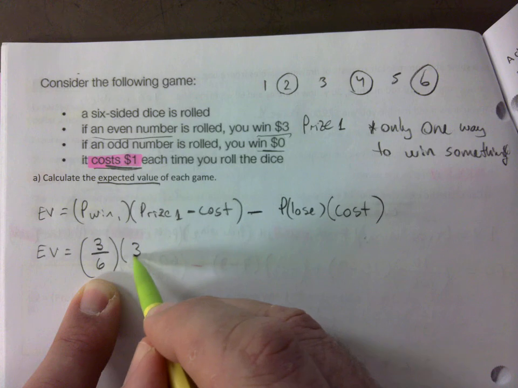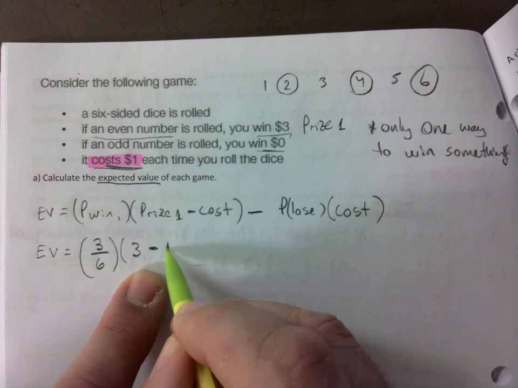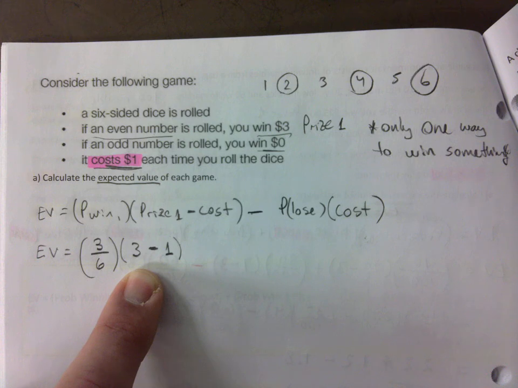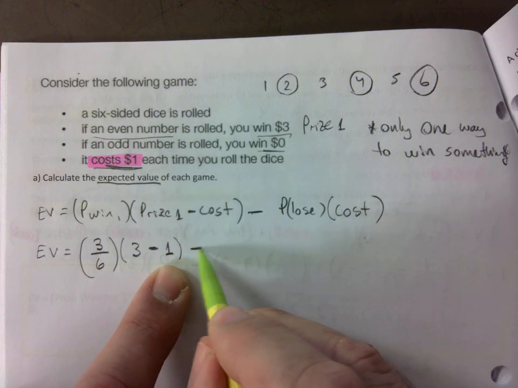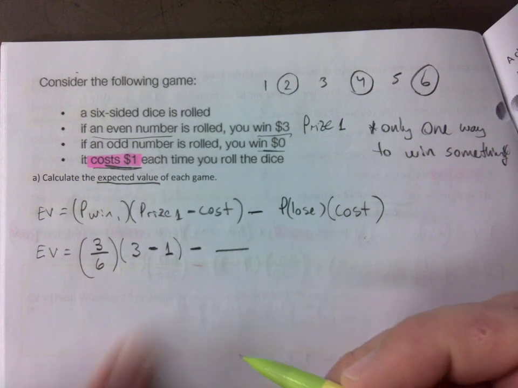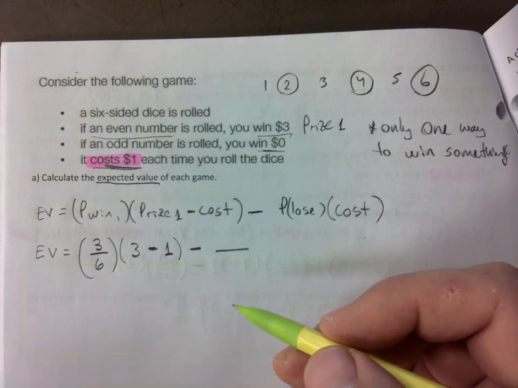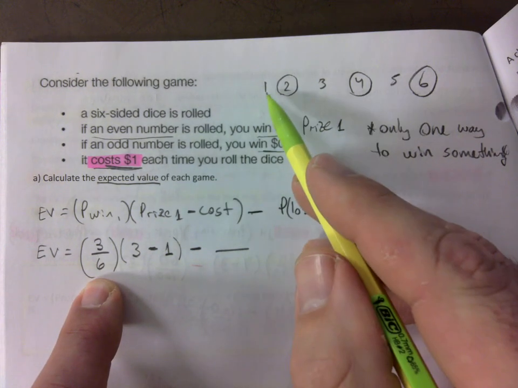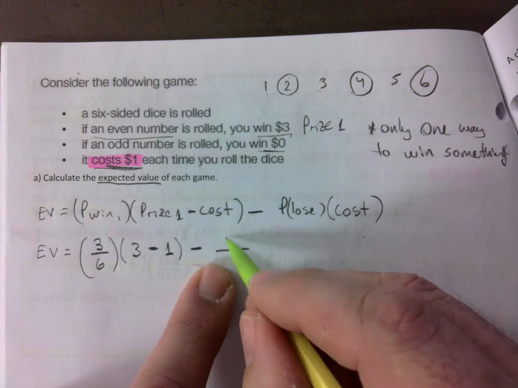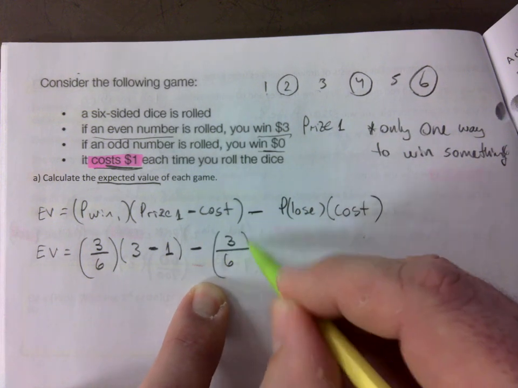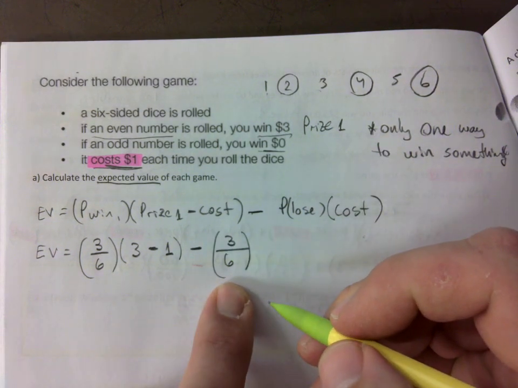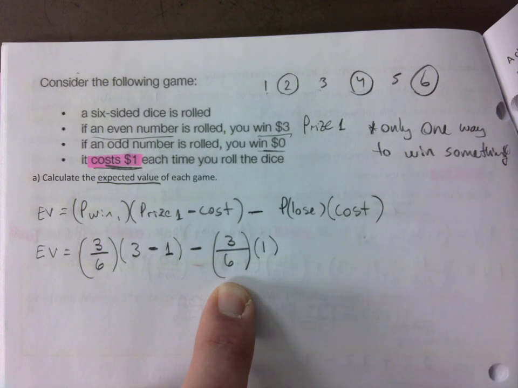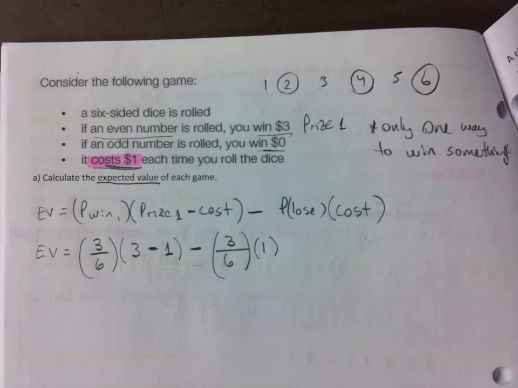You win $3, but you remember you paid $1 to play, so technically your gain is 2. Minus, what would be the probability of losing here? If 3 out of 6 is winning, odds would be 3 out of 6 of losing as well. And that you just multiply by $1. There we go, that's it.